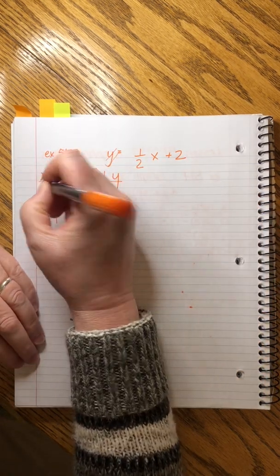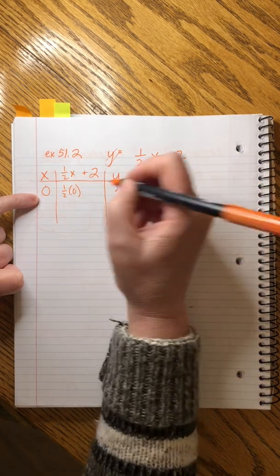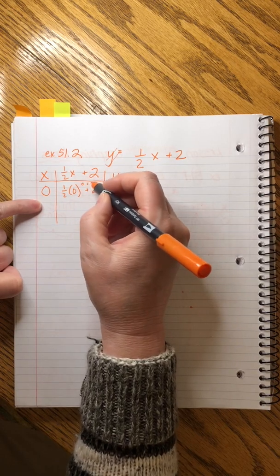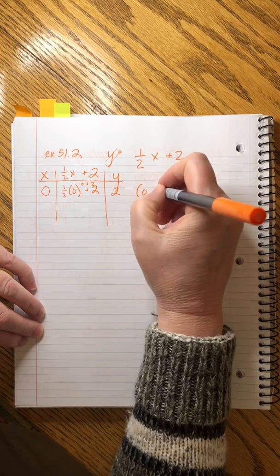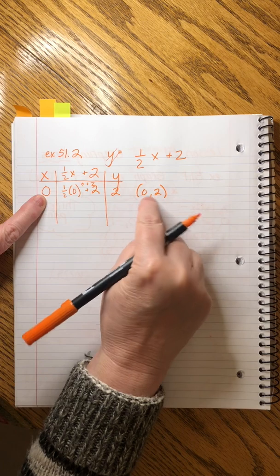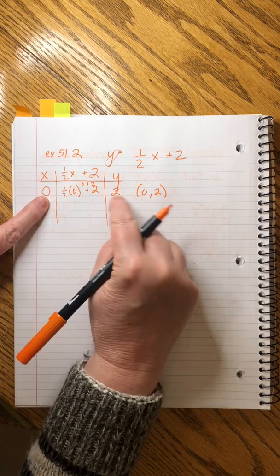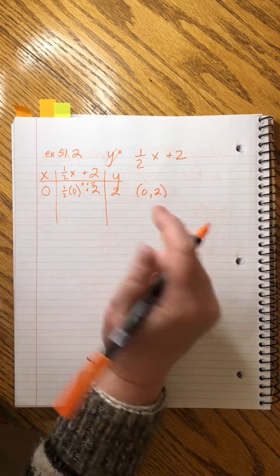First, I'll choose 0, because look what happens. When I multiply 1/2 times 0, it's going to go away, right? So this will become 0, and then when we add the 2, oh, that's a cute little point, right? In the beginning, I like to rewrite the ordered pair right there so you can see it, but later you'll just be able to work off the chart. You don't have to rewrite it here. You'll just say, oh, 0 and 2, right, and graph that way.